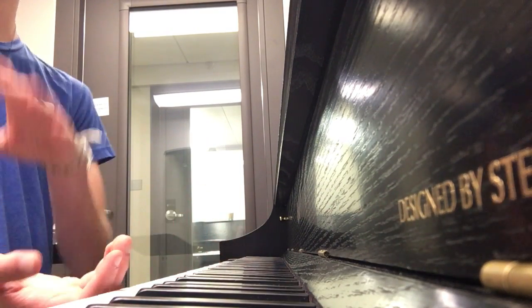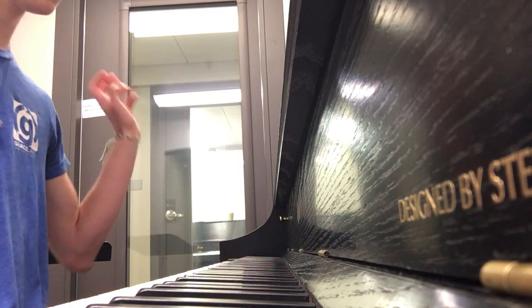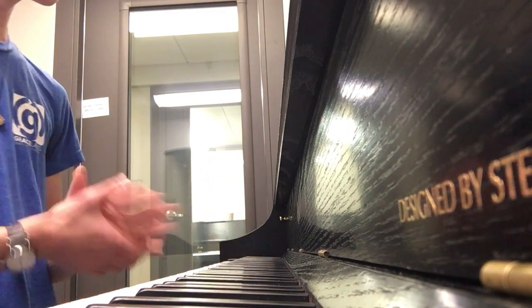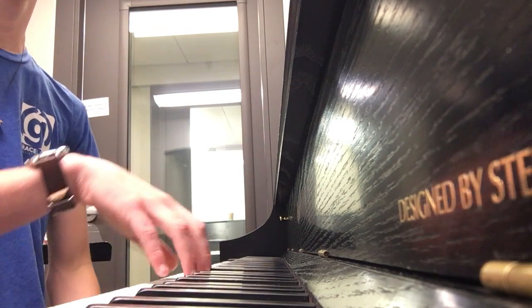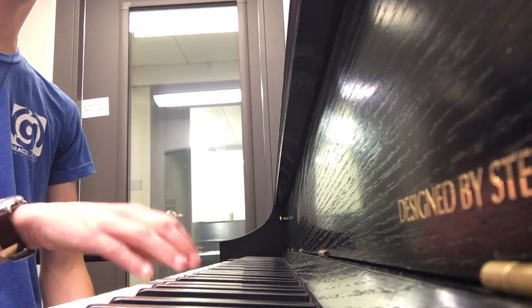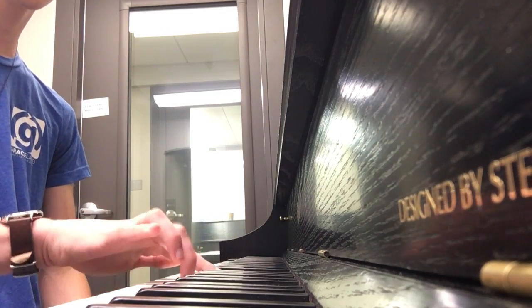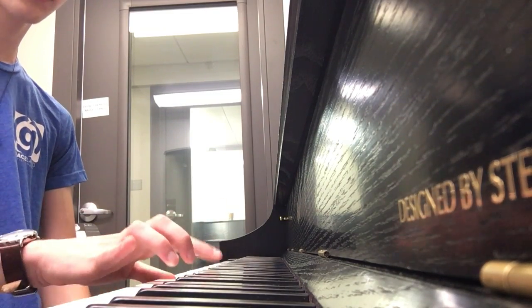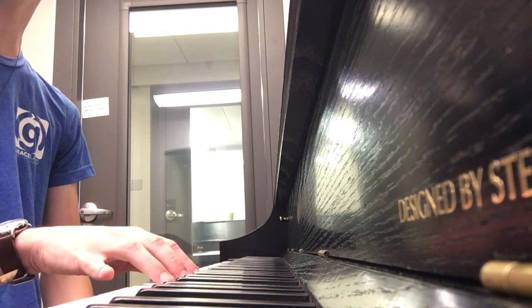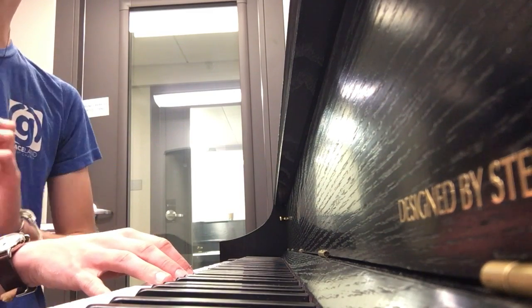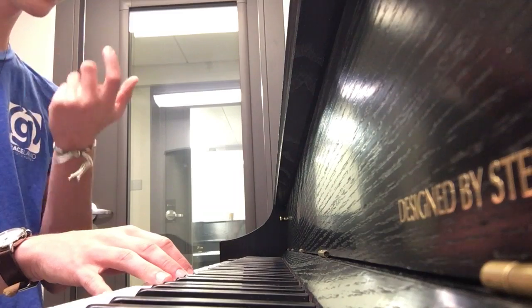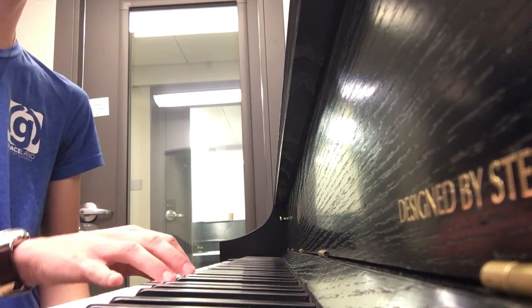Modal interchange is when we take a block from one of the piles and put it temporarily in the other one. A good example of this is the Game of Thrones theme. It starts off pretty strongly in C minor. And then we decide, hey, let's just take a block from the C major pile. Let's take the block C major.